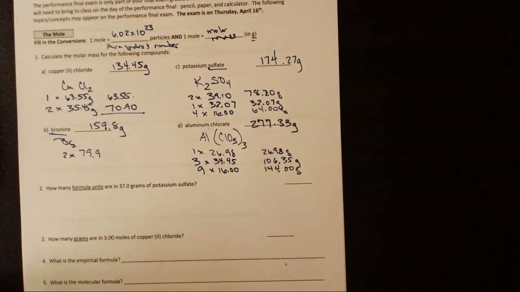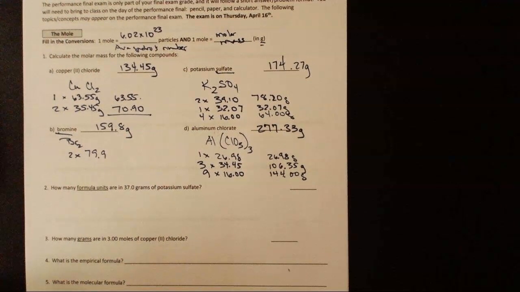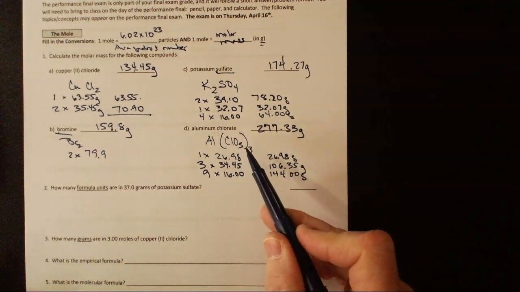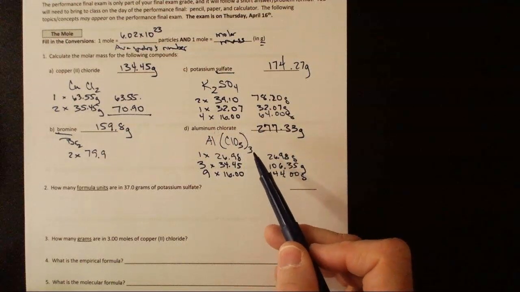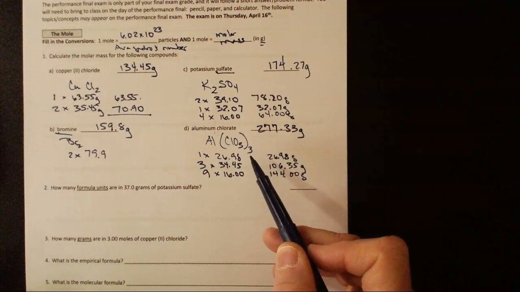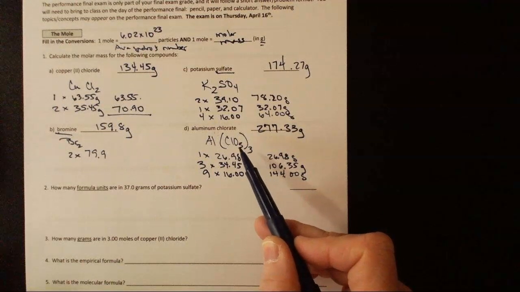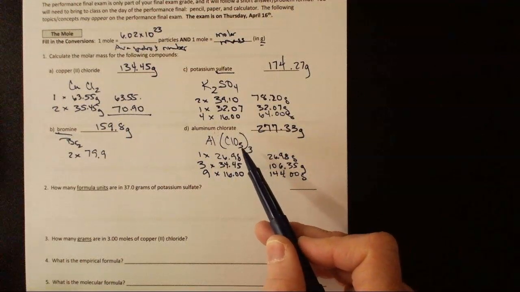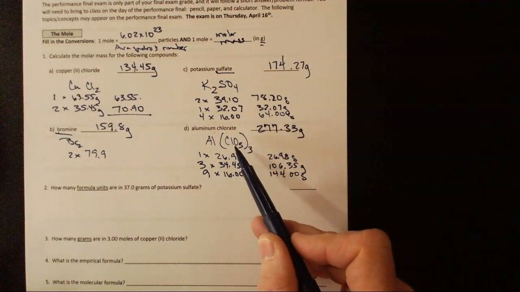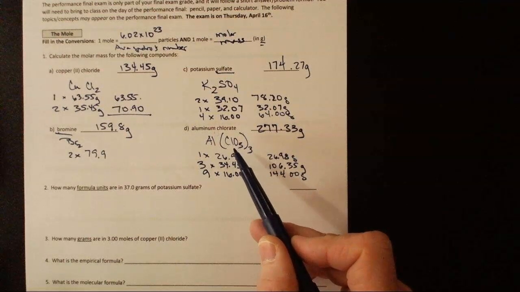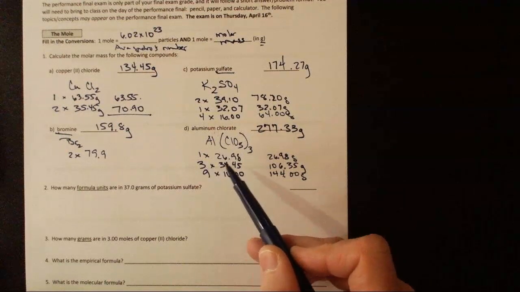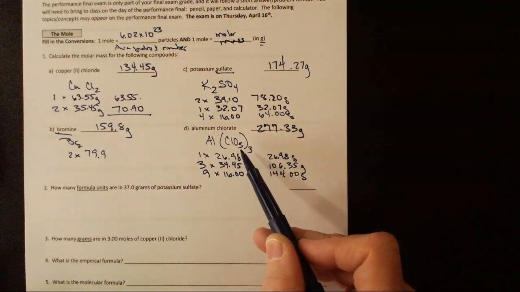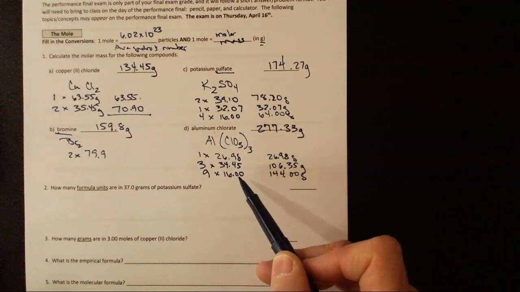Alright, now take a look at each one of these. This one is one that I know will give people problems. You've got to multiply this 3 that's outside the parentheses times each thing that's in here. 3 times 3 is 9. 3 times 1, because I have 1 chlorine inside the parentheses, so I've got 3 chlorines right here, and I've got 3 times 3, or 9 oxygens, which is right there.